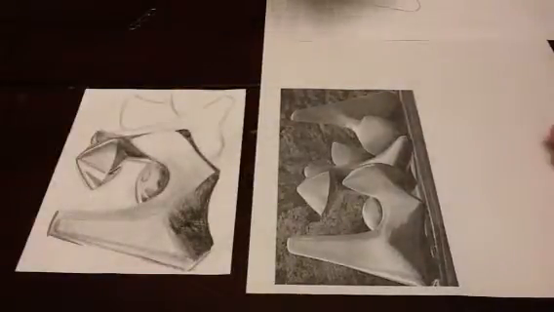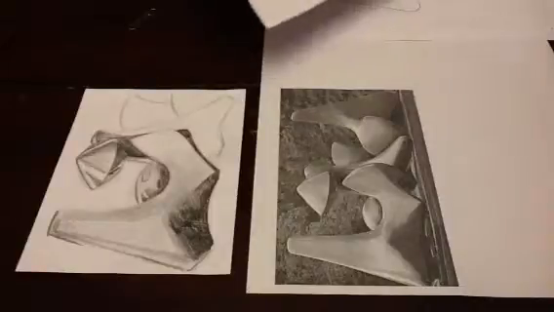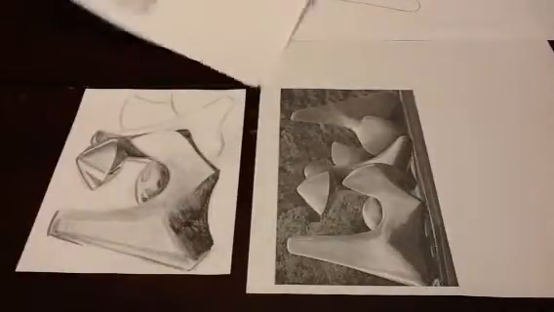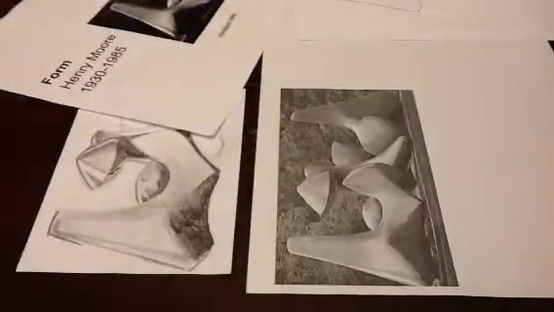Okay, so to show form, we use value. What you're going to be working from is this Henry Moore sculpture. This is a large outdoor sculpture called Vertebrae, and I bet you can see the connection between the name and the abstracted forms. He always worked with parts of humans, so to say.